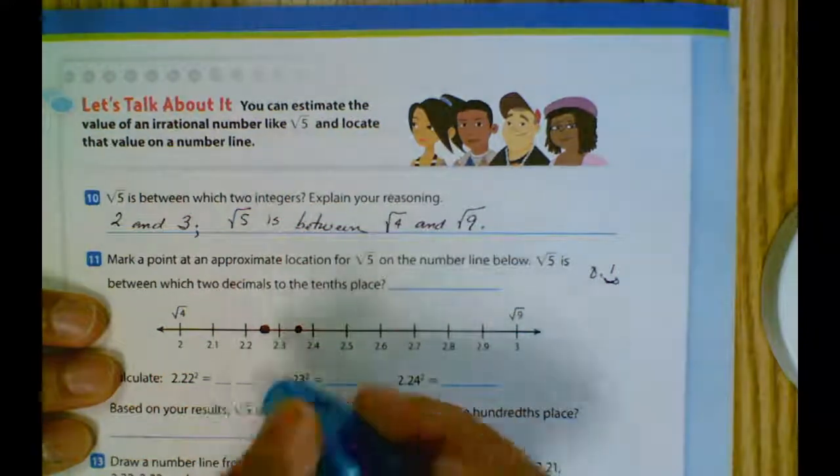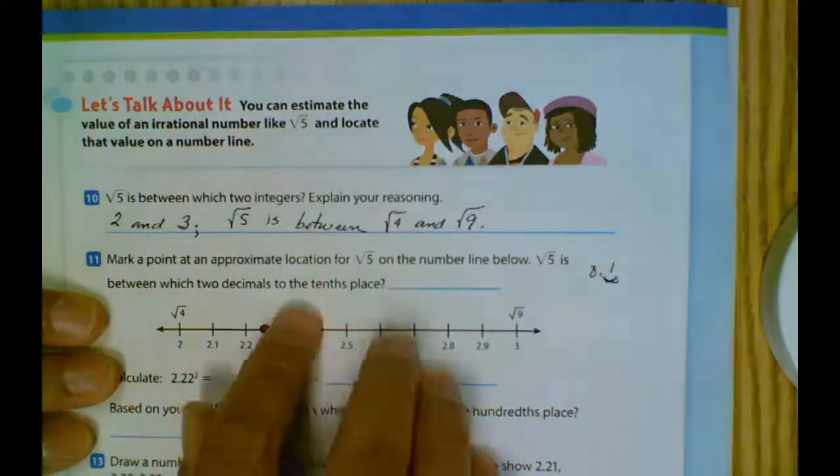So let me erase this one. I made a mistake here. Here we go.